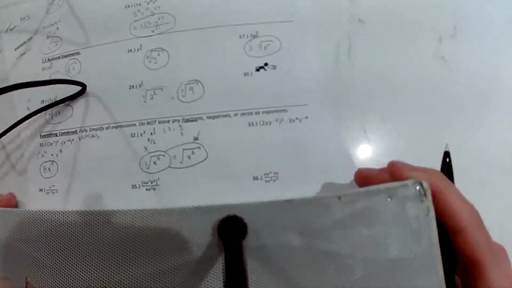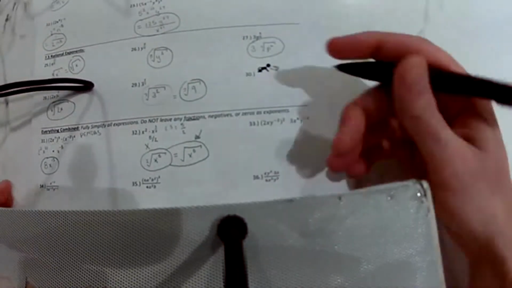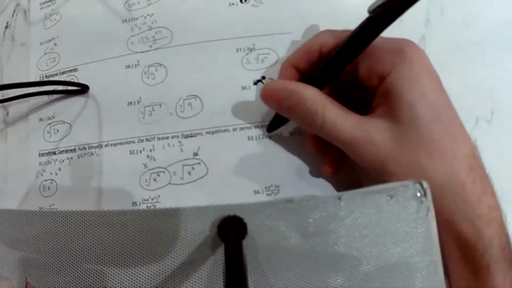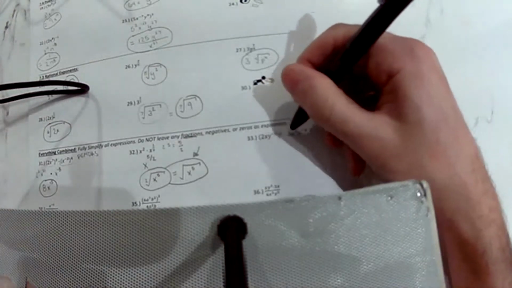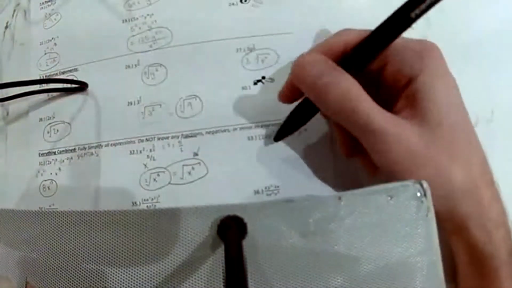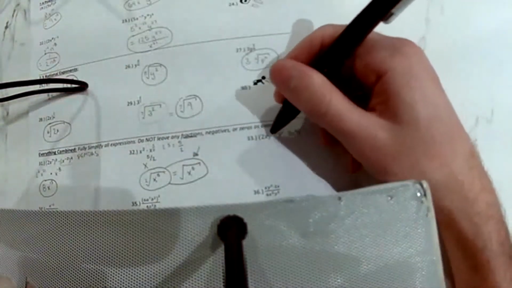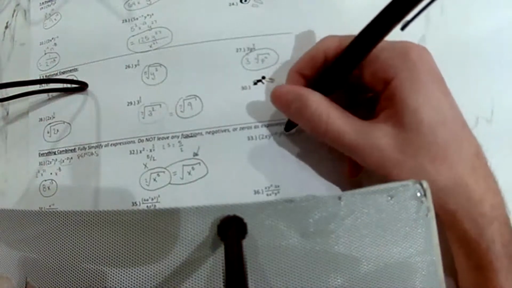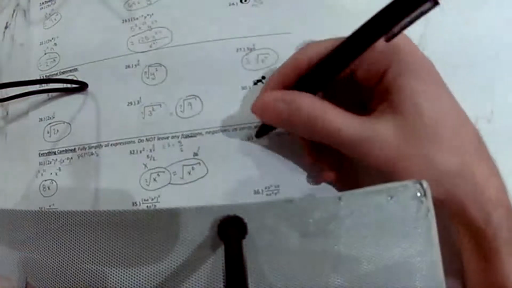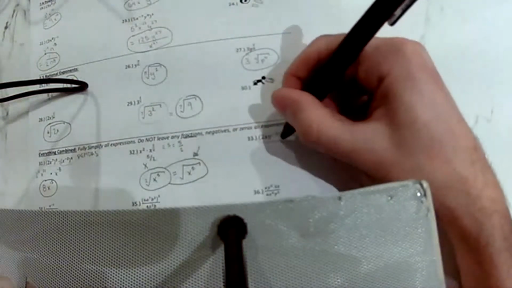Next one. 2xy to the -3rd squared times this stuff. It's very similar to the first one, where I've got expression times expression, but one of these has an exponent, so according to PEMDAS, do the exponent first. So let's deal with this exponent.